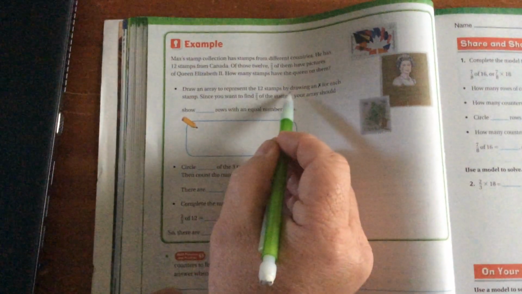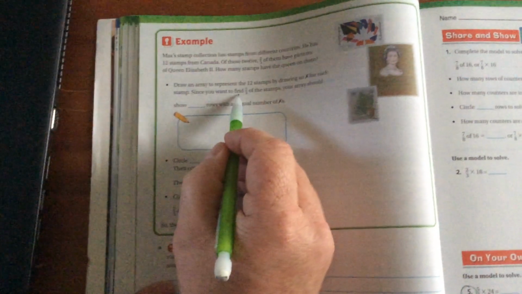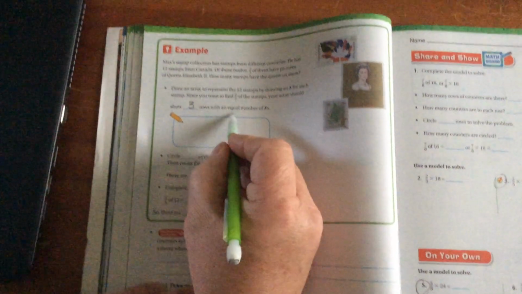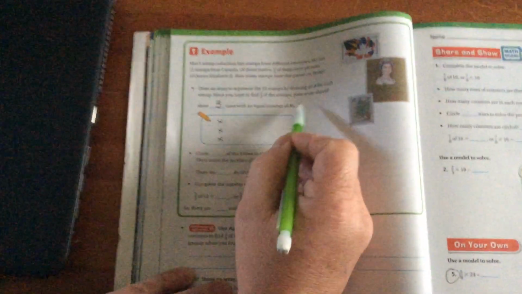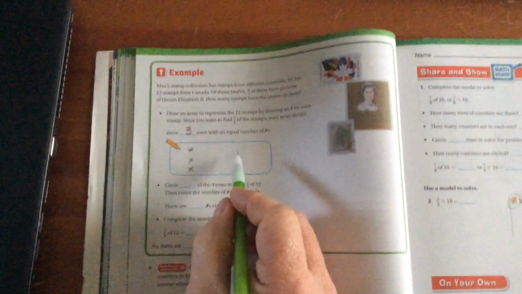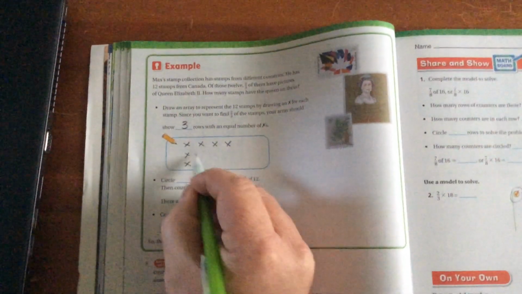Draw an array to represent the 12 stamps by drawing an X for each stamp. Since you want to find 2/3 of the stamps, your array should show 3 rows, because remember, each row is going to be 1/3 of the stamps. So we're going to have 3 rows with an equal number of X's. So if we have a total of 12 and there's 3 rows, then each row is going to have 4, because we know 3 times 4, a 3 by 4 array equals 12. So there'll be 4 stamps in each row.